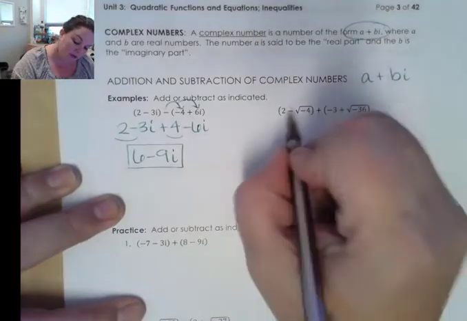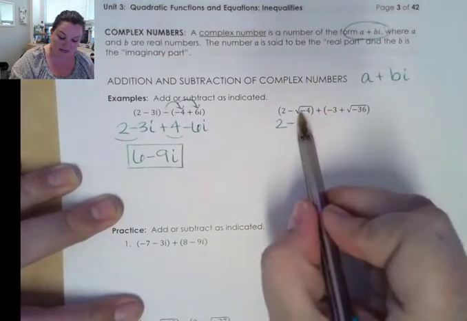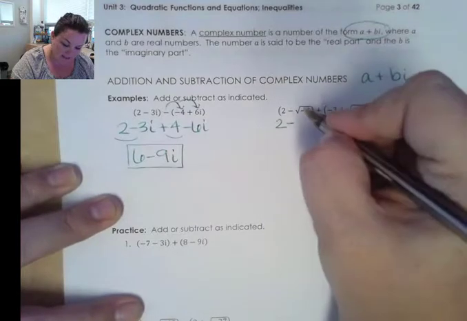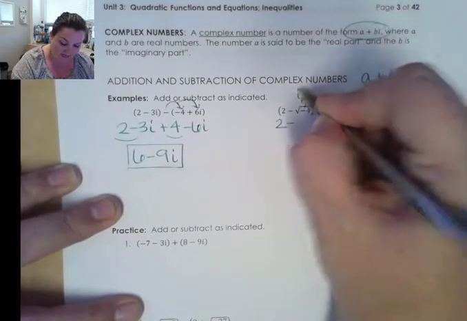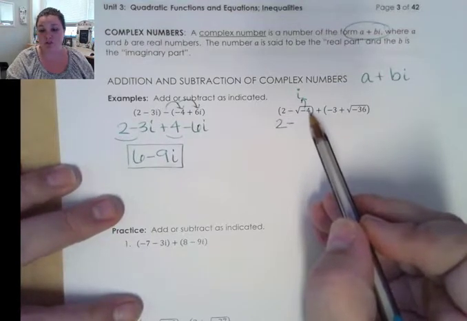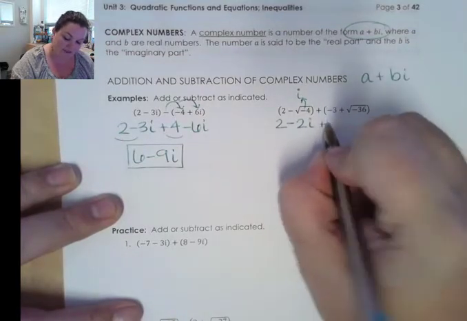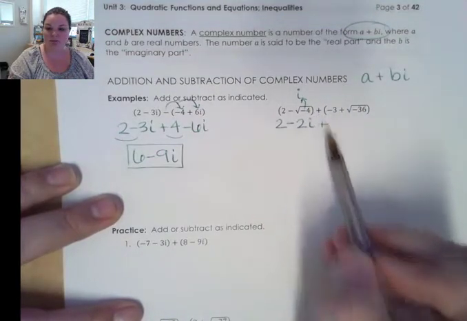Okay. So in here, the 2 can stay the same. The negative is still there, but I need to simplify this, right? This negative is going to come out as an i, and then once I do that, the square root of 4 I can simplify, because the square root of 4 is 2, so this just becomes 2i. And then because we're adding here, we can just drop parentheses.